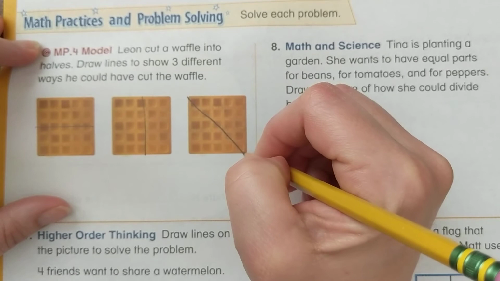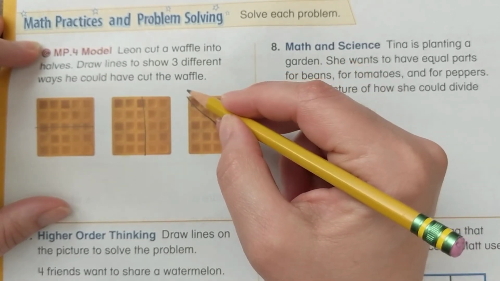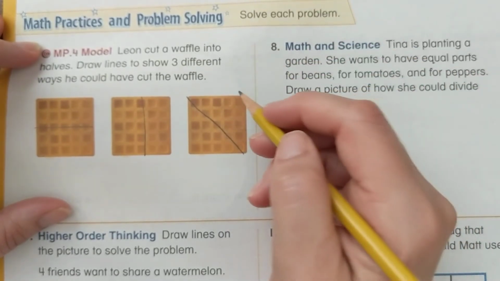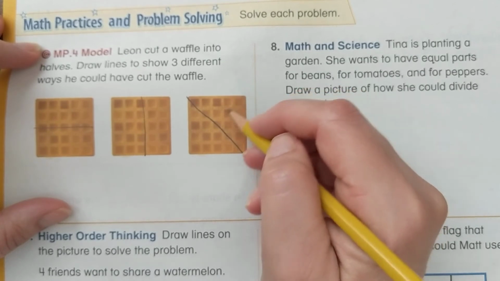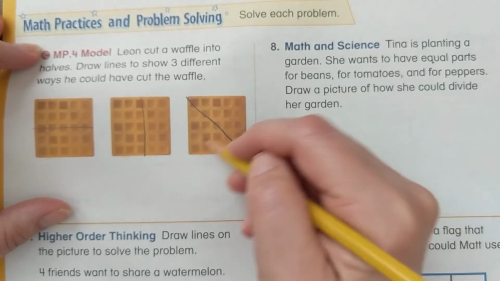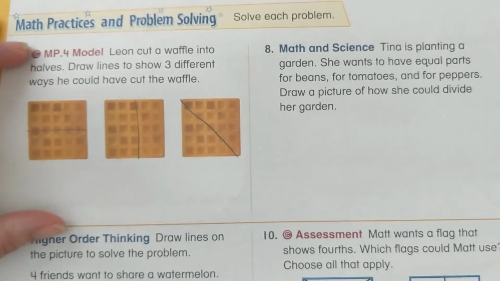Right, I can cut it in the middle, going side to side, or up and down, or diagonal. Now it doesn't matter which way your diagonal is. It can go from the left to the right, or it can go from the top right corner to the bottom left corner. Either way would give you a half.